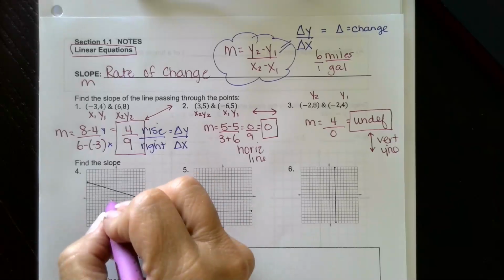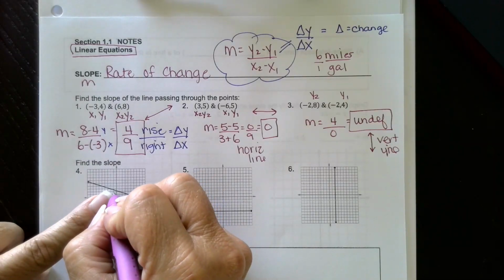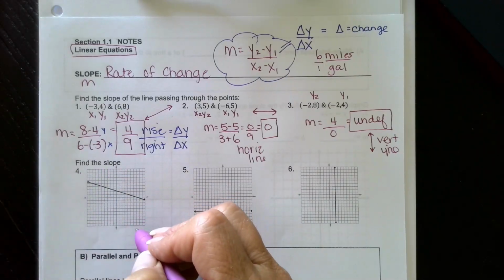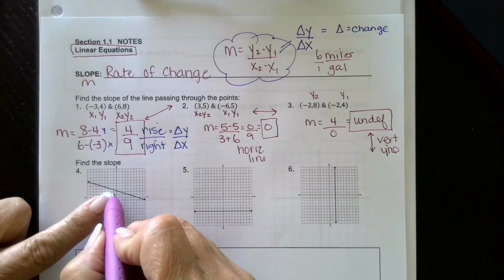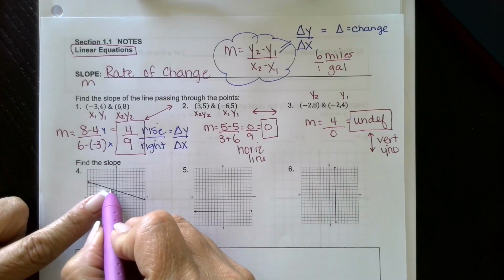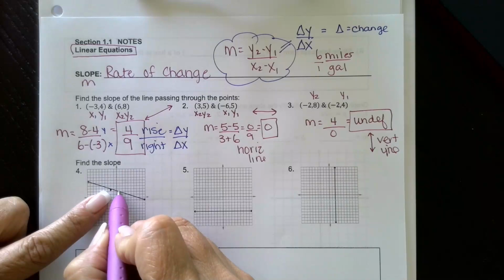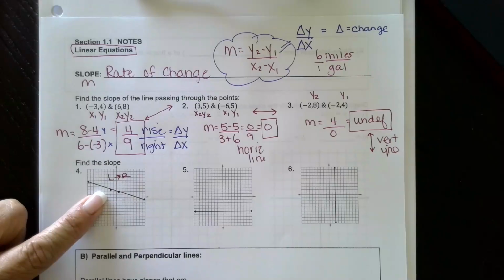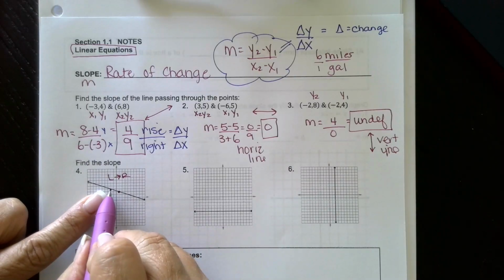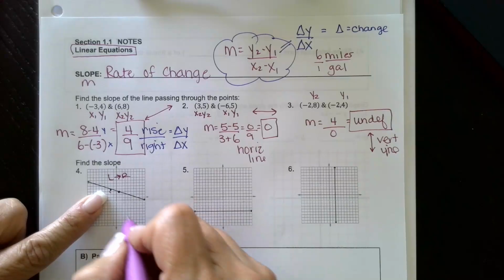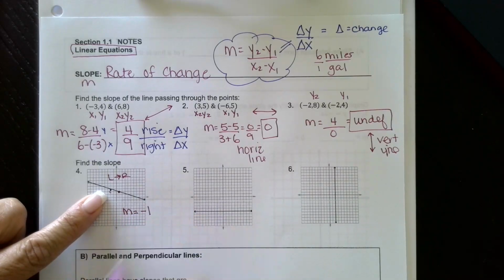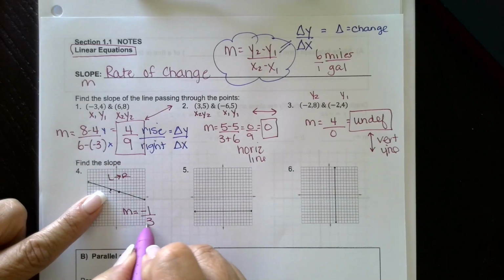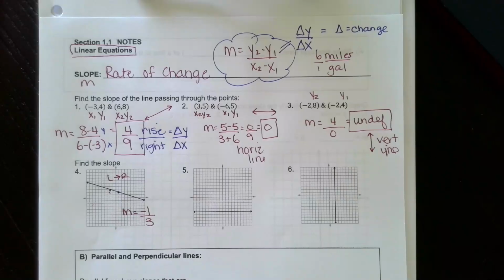So if I find two points that cross through your XY coordinate plane, a point right here and a point right here, going left to right, I always start with my leftmost point. So if I look at this point, I go down 1. So my slope is going to be negative 1 because I go down, and then I go over 1, 2, 3. I'm going to go over 3. So my slope is going to be negative 1/3.